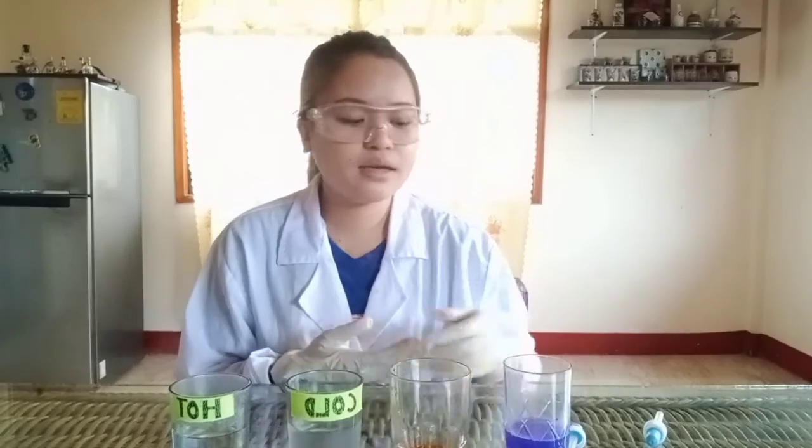The materials that we need in this experiment are hot water, cold water, yellow and blue food coloring, and two droppers. At the end of the experiment, we will be able to answer the hypothetical question of this experiment, which is: is the speed of the molecules different in hot and cold water? So now, let's proceed to the proper experiment.